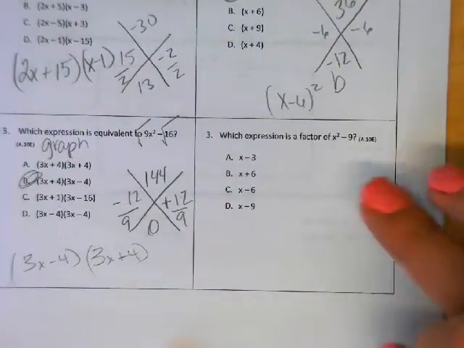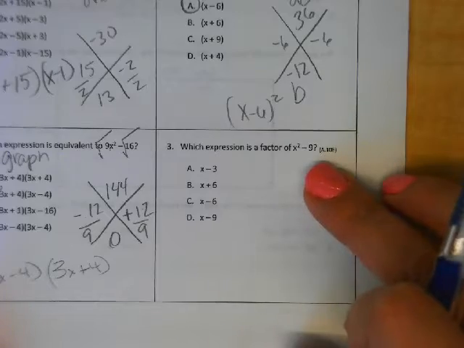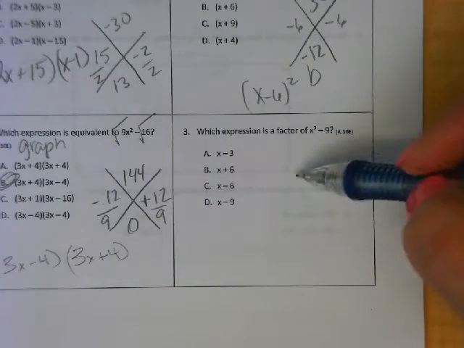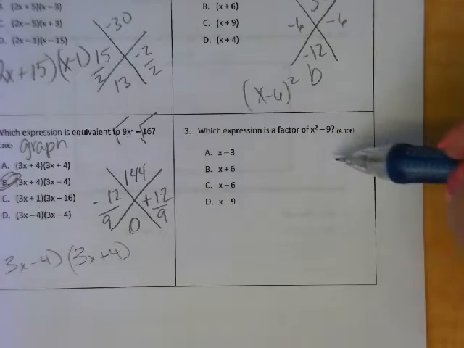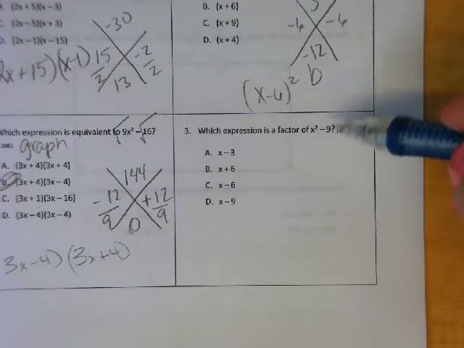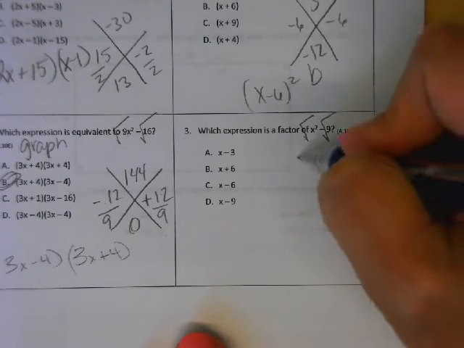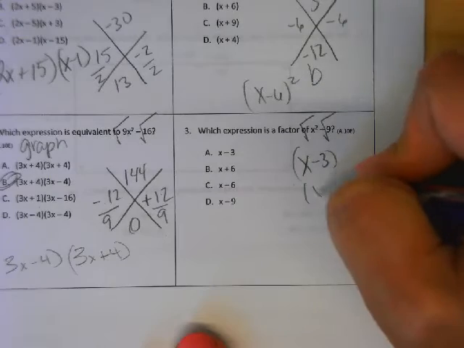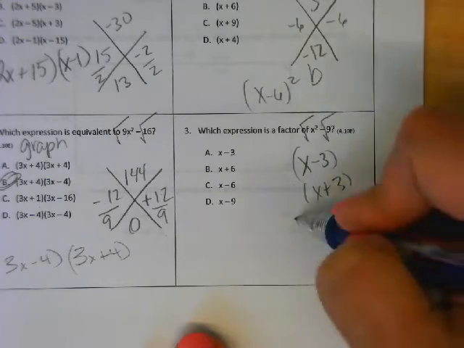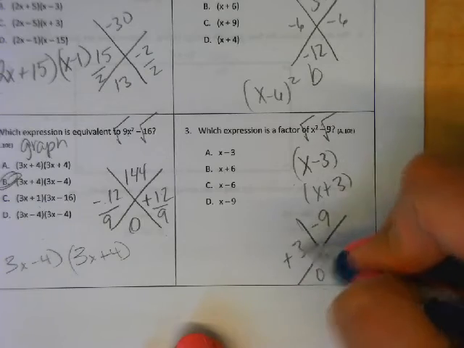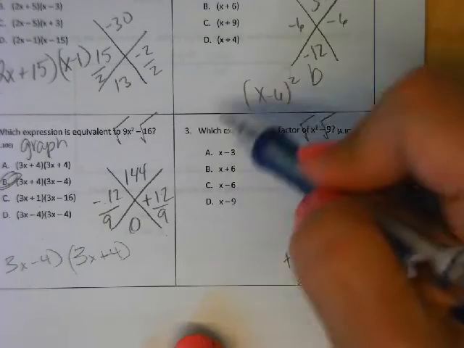The last one I'm going to have you do today is number 3. You can do a cross puzzle like we just did, or you can do a shortcut. So take a moment, see what you get. Right here, if you're going to do the shortcut, x minus 3, x plus 3, because this is a negative. You can also do your cross puzzle. All right?